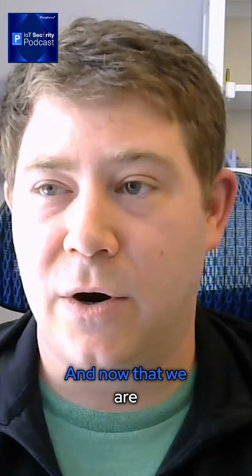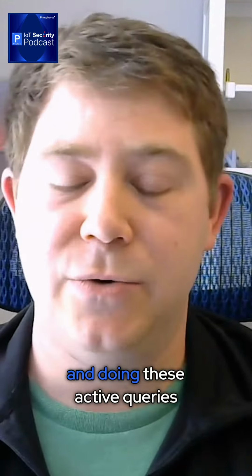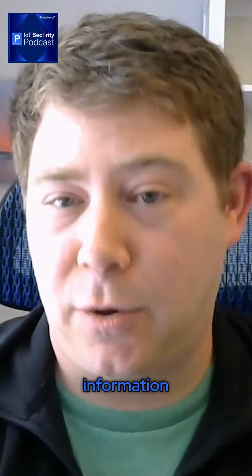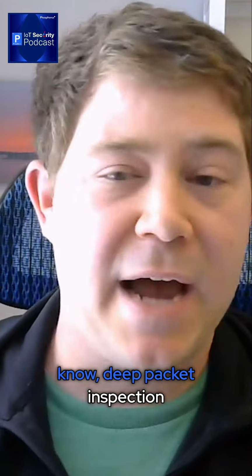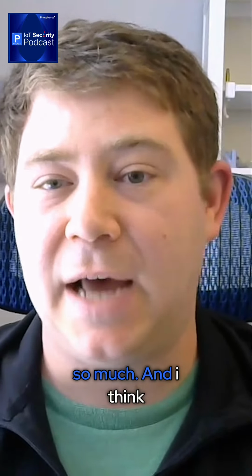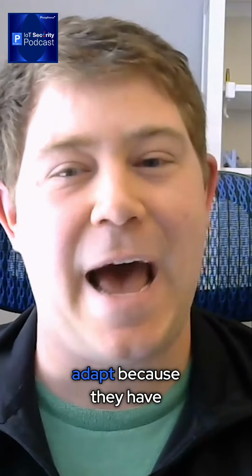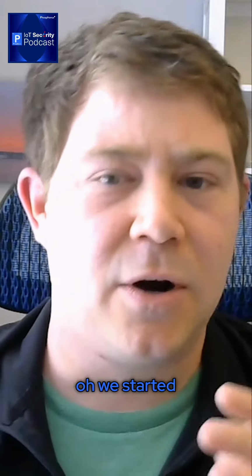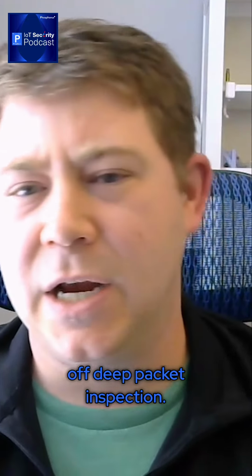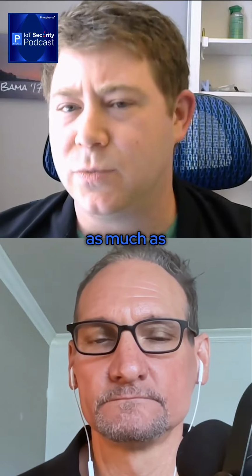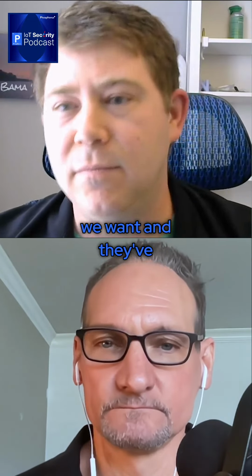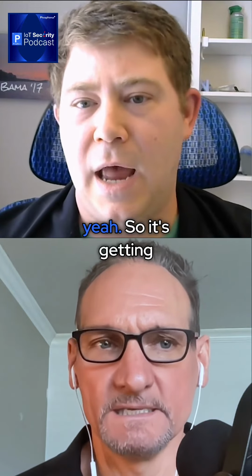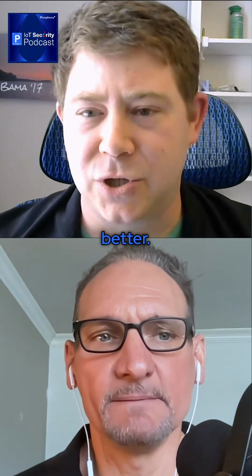And now that we are seeing these tools advance and doing these active queries, we're able to get more information around the asset. With deep packet inspection, you can only get so much. Exactly. I've seen vendors adapt because they have realized this, right? They're like, we started off with deep packet inspection, but you know what? We aren't getting as much as we want. And they've added active querying tools into their capabilities, right? Yeah. So it's getting better.